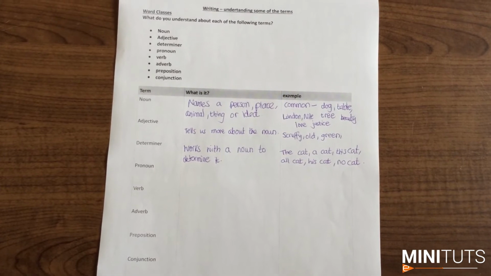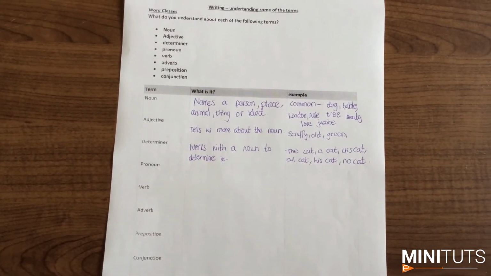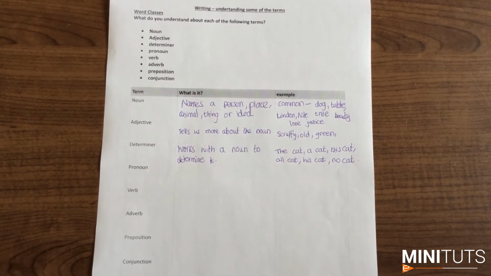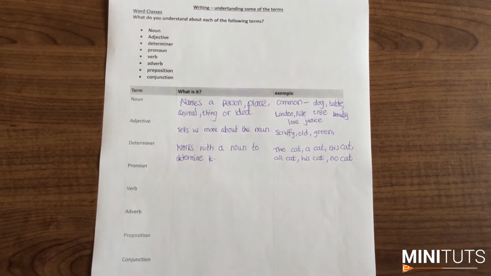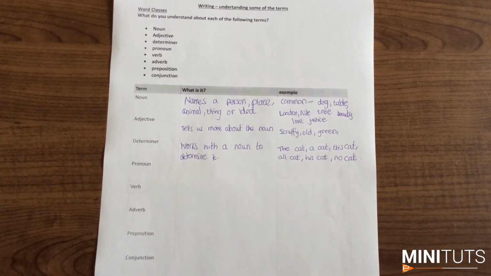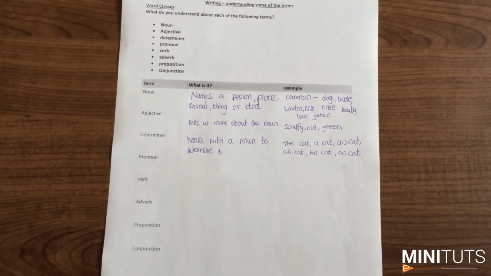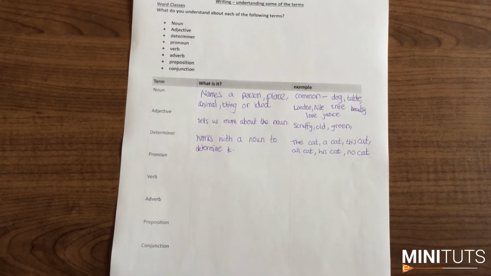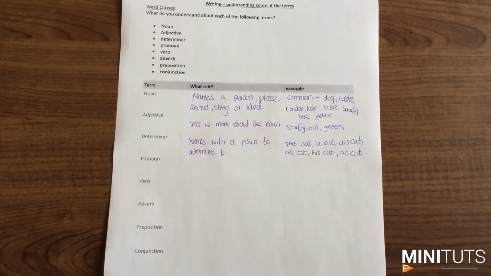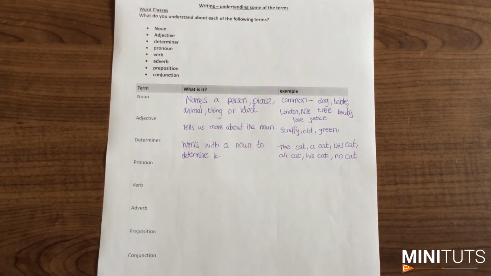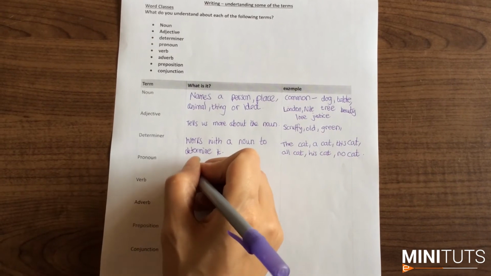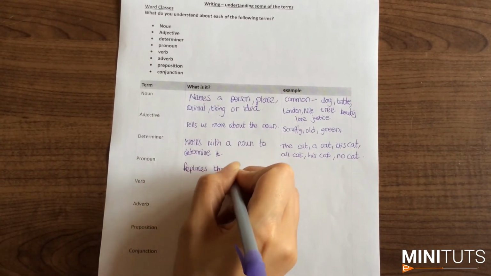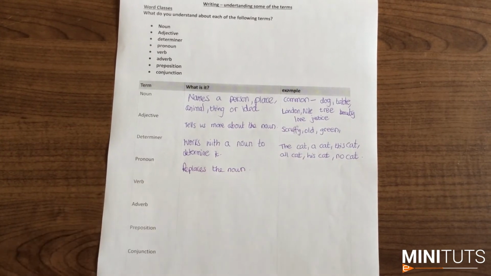Pronoun. Pronouns replace a noun, okay, to avoid repetition. Children tend to forget to use pronouns when they're at the early stages of writing, and this results in quite boring, lengthy, repetitive texts. So you want your child to be able to identify what a pronoun is and use it in their writing. So I'm just going to put replaces the noun. So if you said anything like that, well done you.